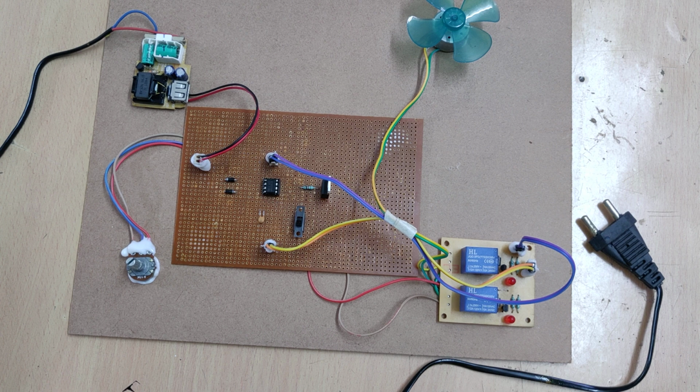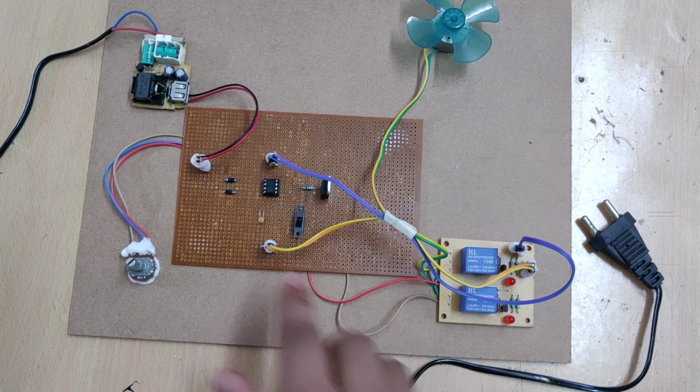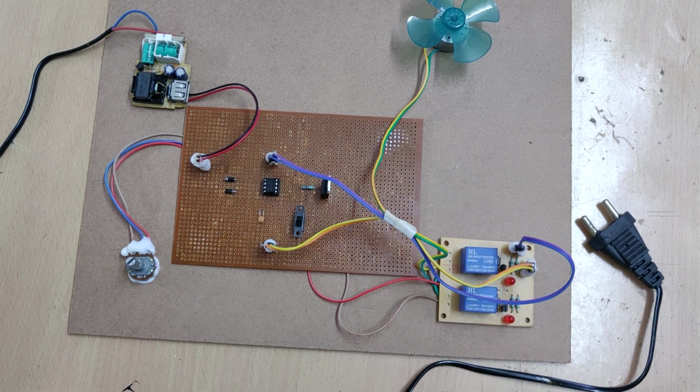Whenever we change the potentiometer, the variable will decide the charging and discharging time of the capacitor we are using in this circuit.